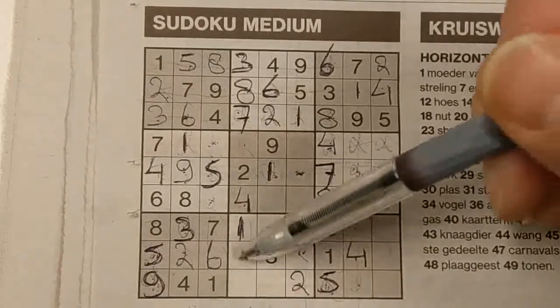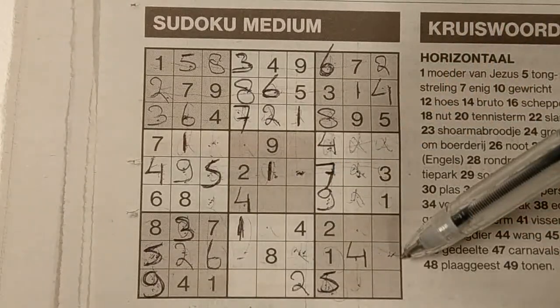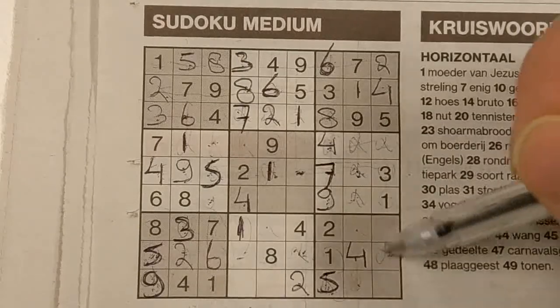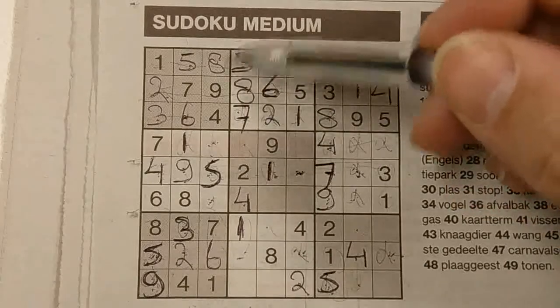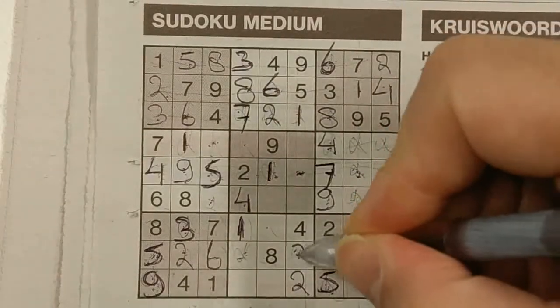Yes, 3 missing numbers in this row for the numbers 3, 9, and 8. I see here 3, so no 3 there. I see here 3, so no 3 there. Only place for the 3 should be here.